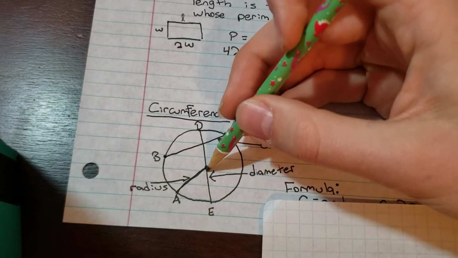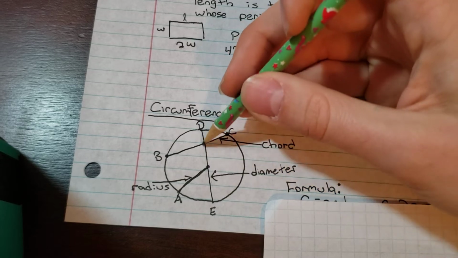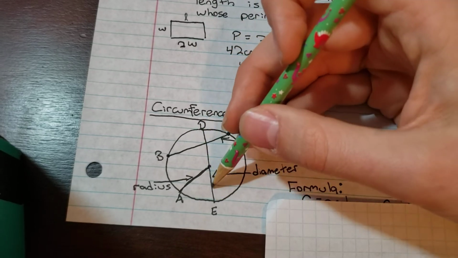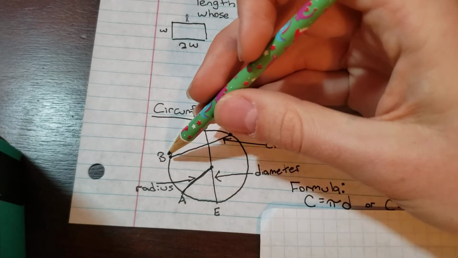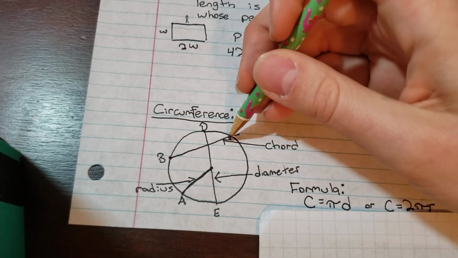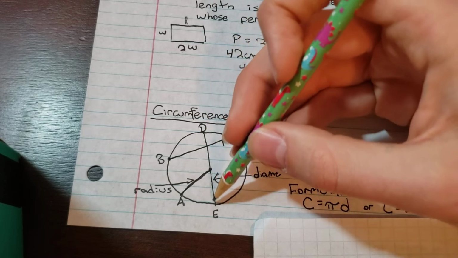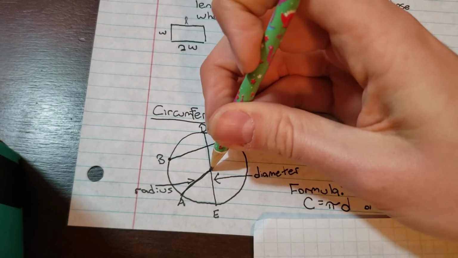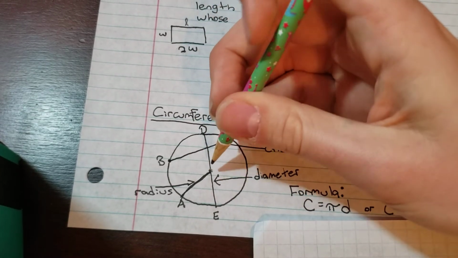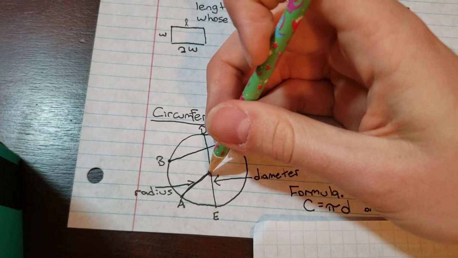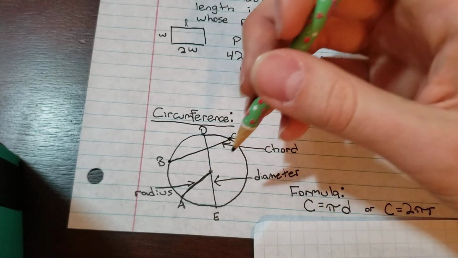My diameter cuts the circle in half. A chord is any line that goes from edge to edge inside, but a diameter goes from edge to edge through the midpoint. This is the midpoint here. Then a radius is just a ray from the midpoint to somewhere on the edge.